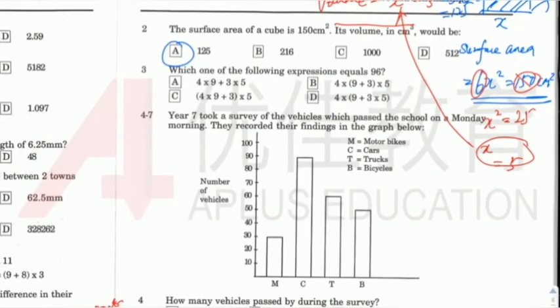Next question. Which one of the following expressions equals 96? There's no other easy way to do this question. We just need to make sure we are calculating fast. But sometimes when you can clearly see, like for A, we have 4 times 9, 36, and 3 times 5, 15. So 6 plus 5 is 11, so your units digit has to be 1, and we're going to get 96. So there's no way for this.